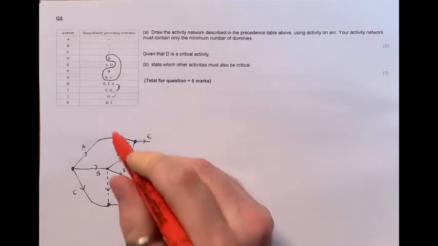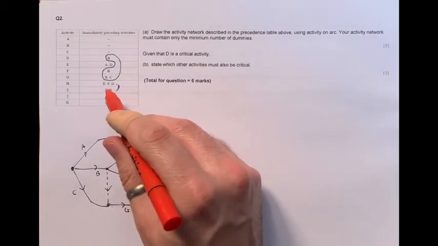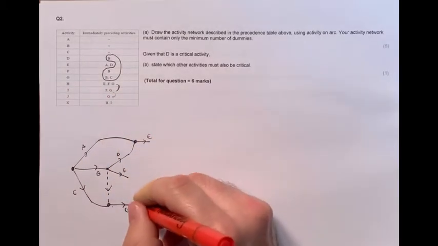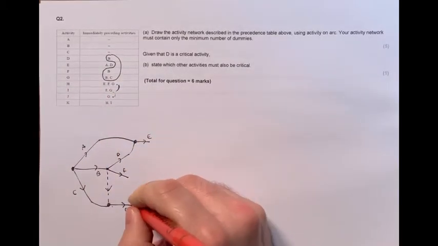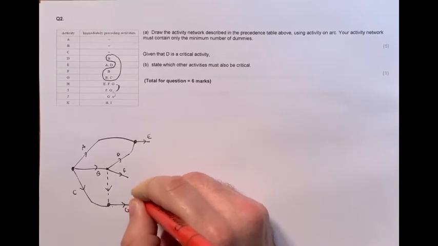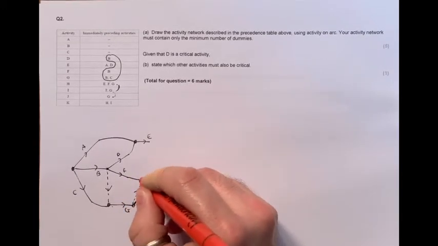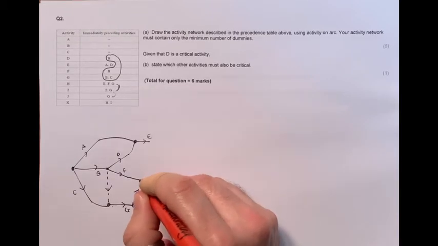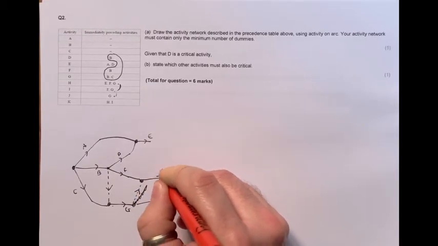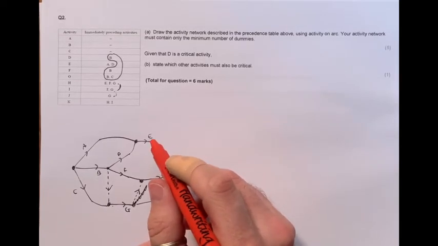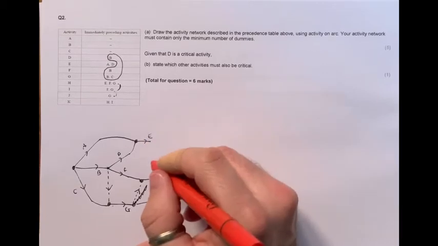And then I need G to come together with F, so I can have F and G, because I depends upon F and G. Oh, it's got to be a dummy, sorry. So now you've got G and F coming together. You can get cracking on with I. And now you need E, F and G coming together.